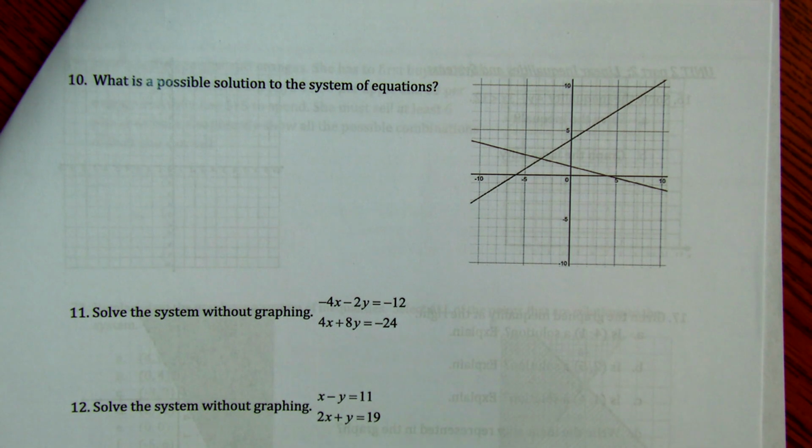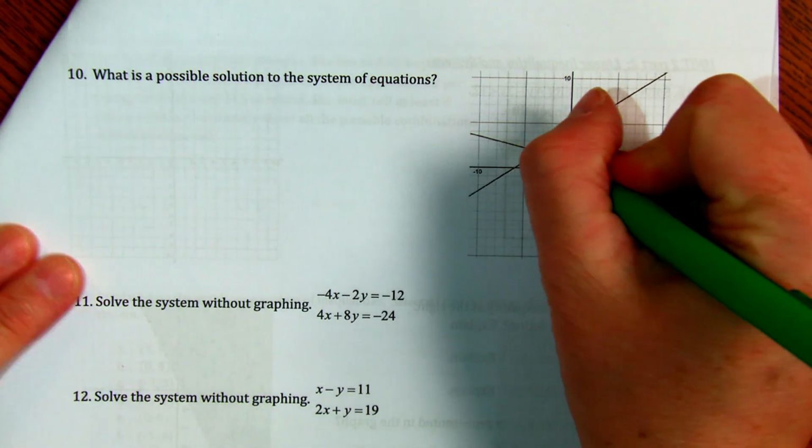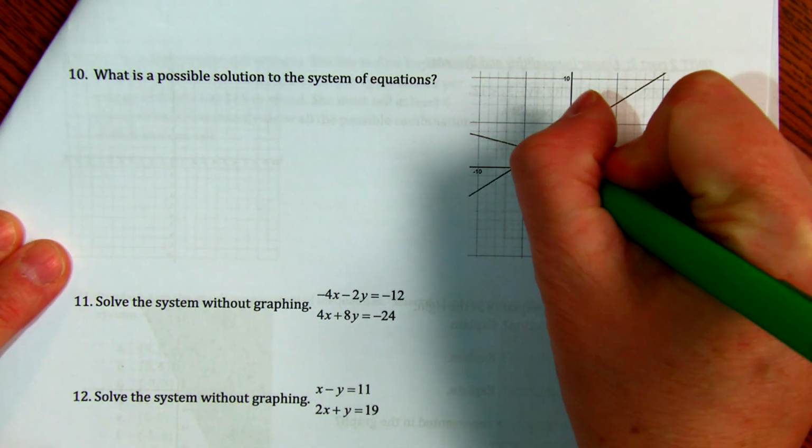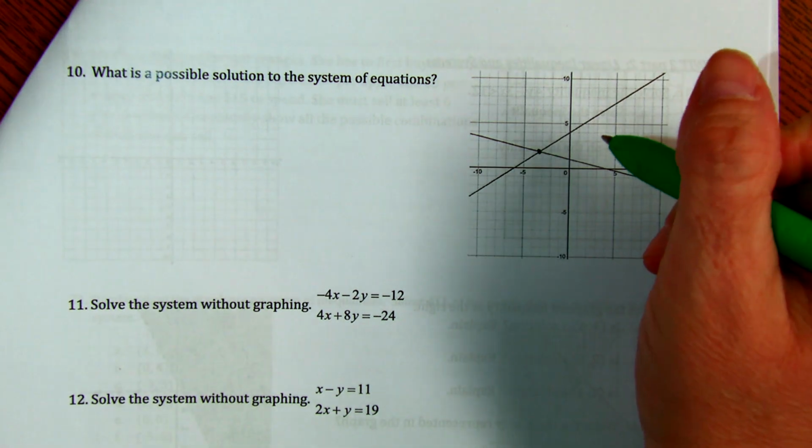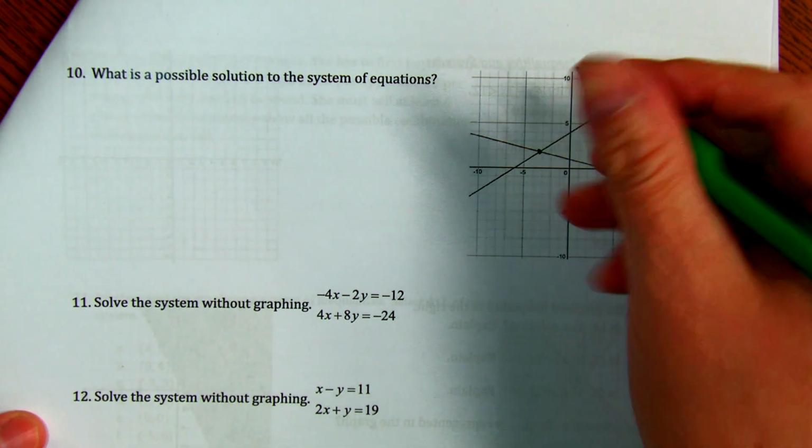Okay, so what is a possible solution to the system of equations? The key here is that it is an equation and not an inequality. When it's an equation, there's no shading. So you're looking for where they intersect. It looks like it intersects.